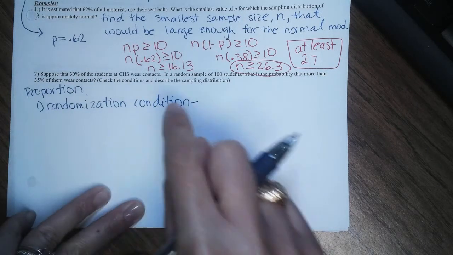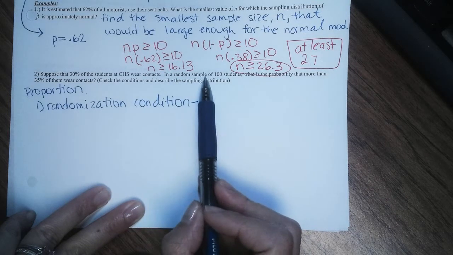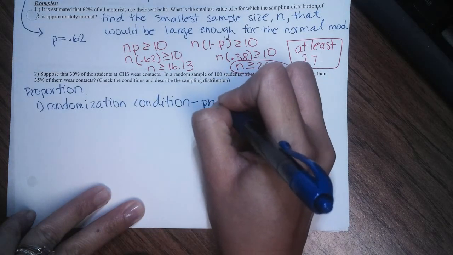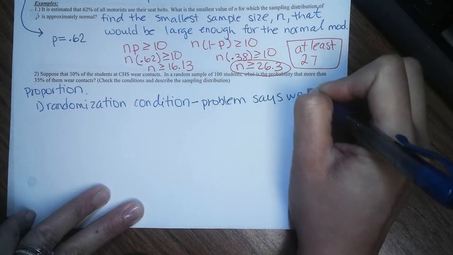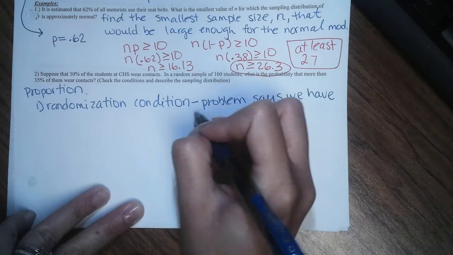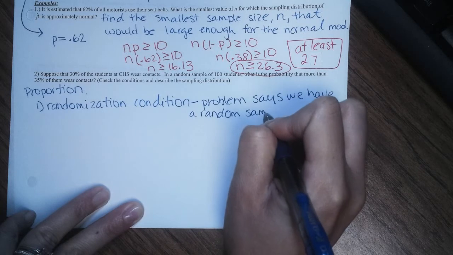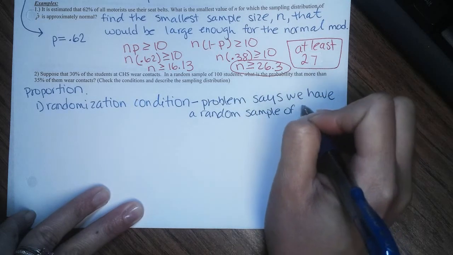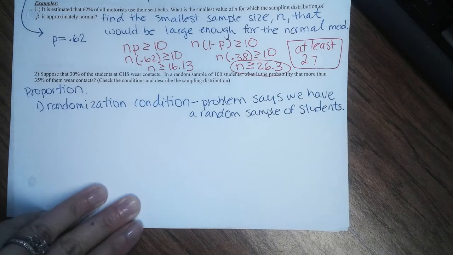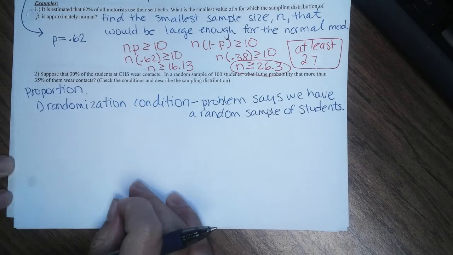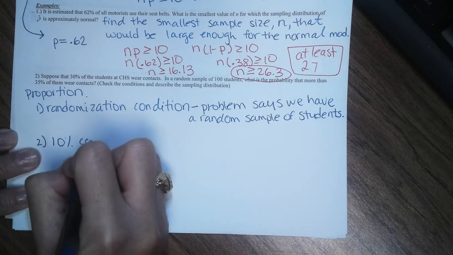So number one, randomization condition. I think the problem says we have a random sample. So the problem says we have a random sample of students. Don't forget to be specific or you get points off. So make sure you put what it's a sample of. So number one, done. Number two is called the 10% condition.